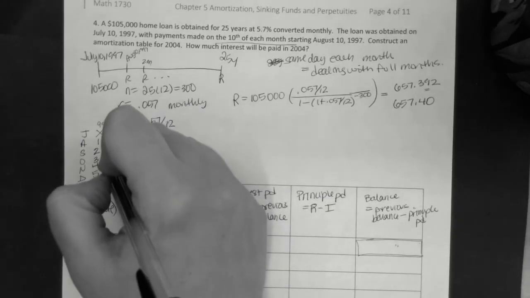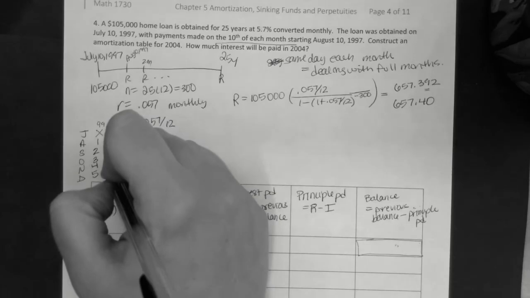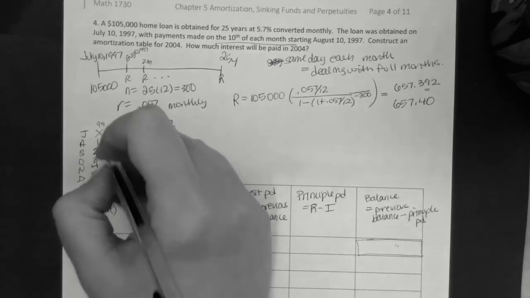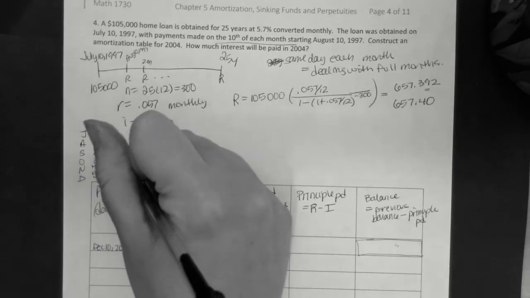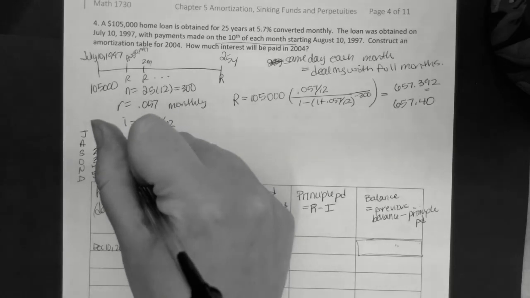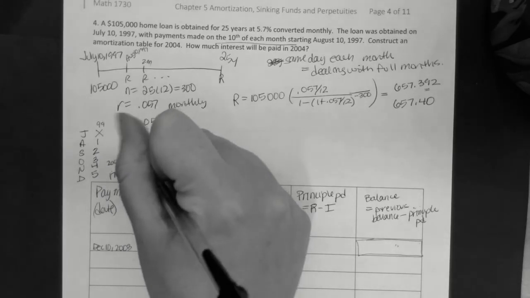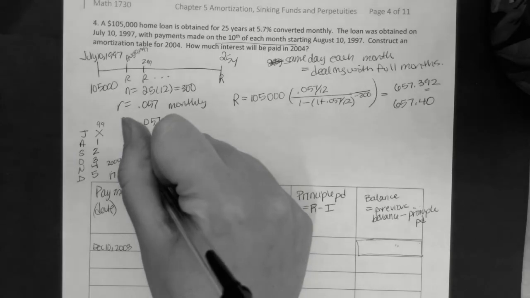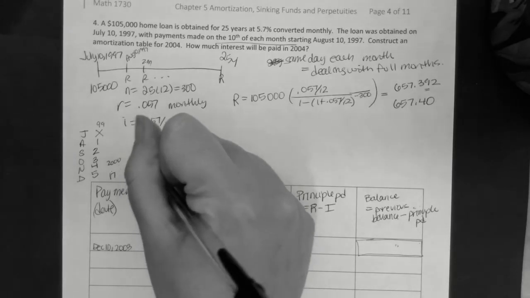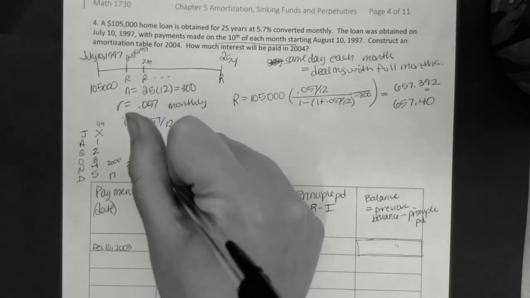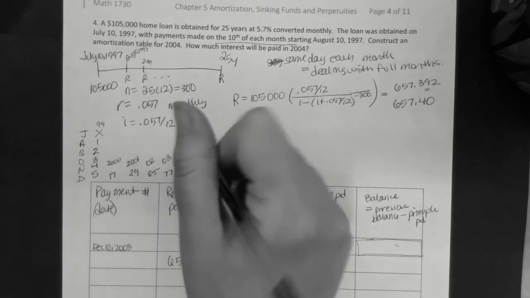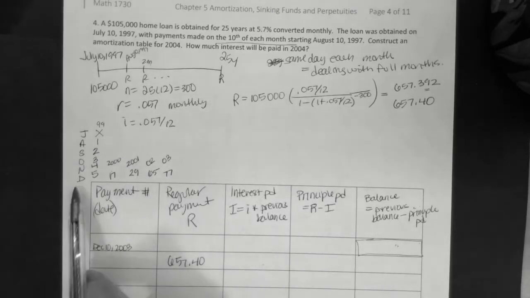So that means in 1998, 5 plus 12 gives us 17. Then in 1999, we'd be at 29. In 2000 we're at 41, 2001 at 53, 2002 at 65, 2003, we'd be at 77. And again, we're still in December here.